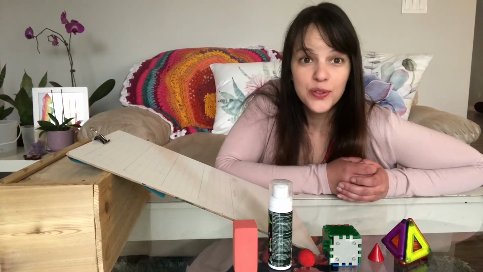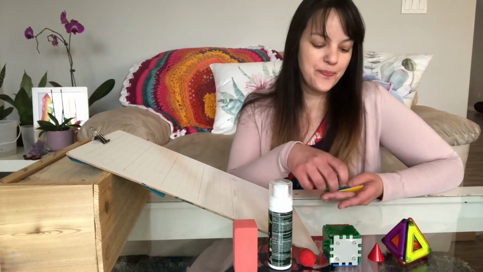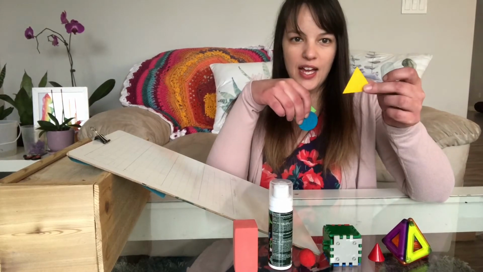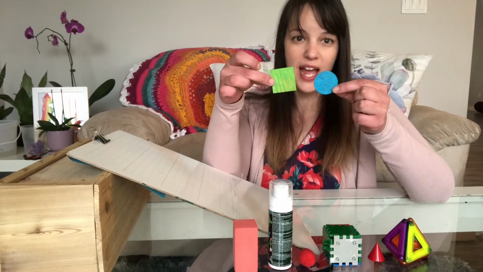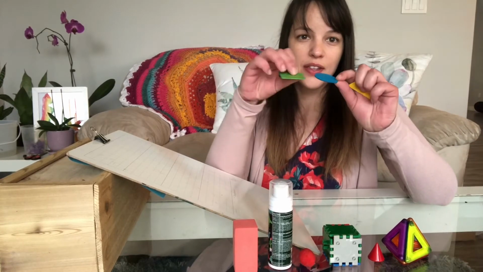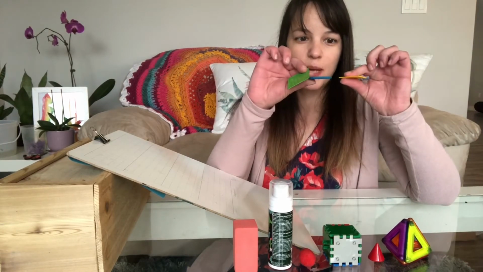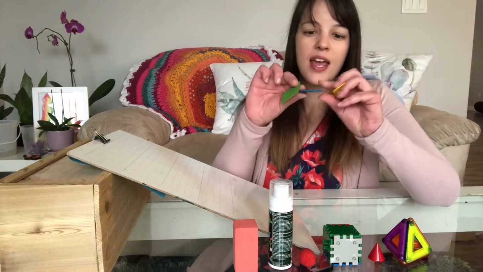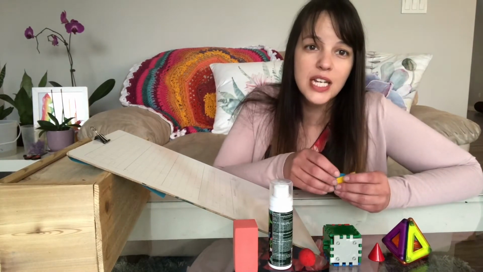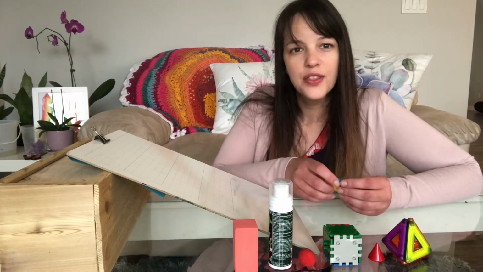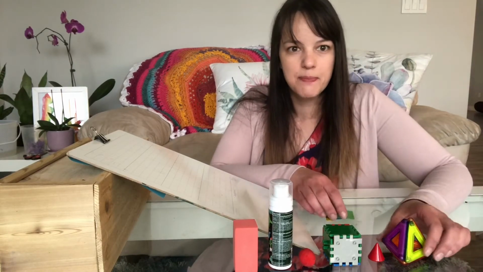And so I have a few clues for you today. I have a triangle, I have a circle, and I have a square. Now these are two-dimensional shapes that are flat. However, we use these two-dimensional shapes to make three-dimensional objects. And objects are things that take up space.